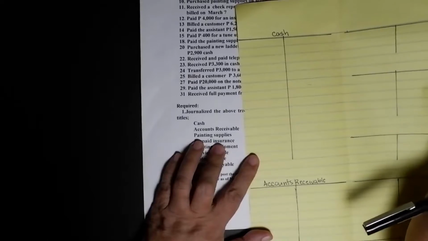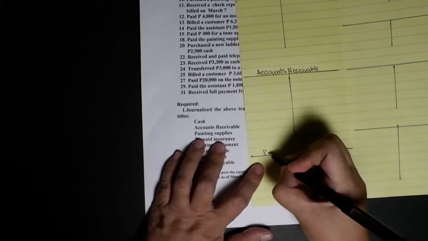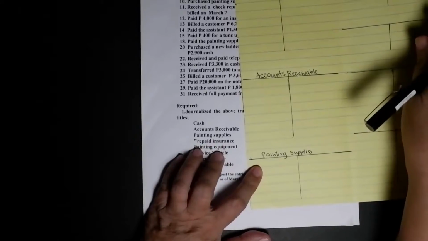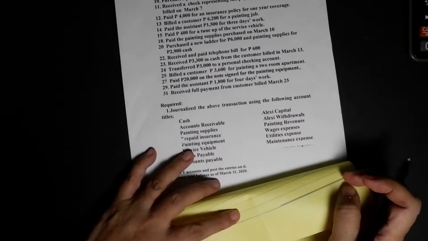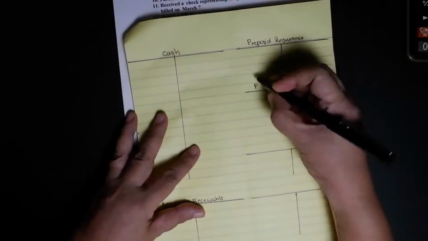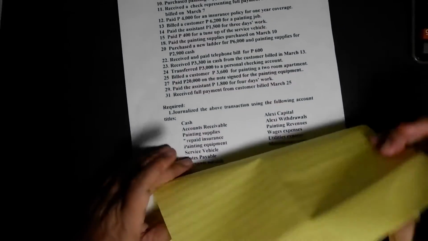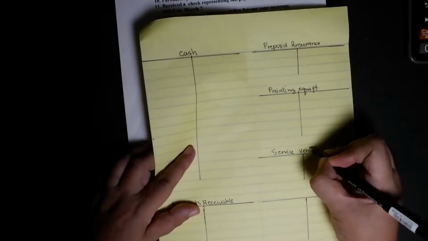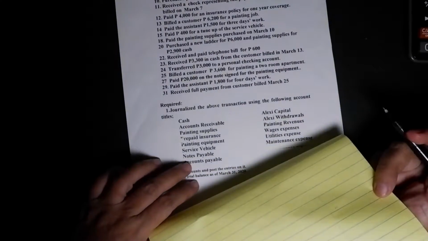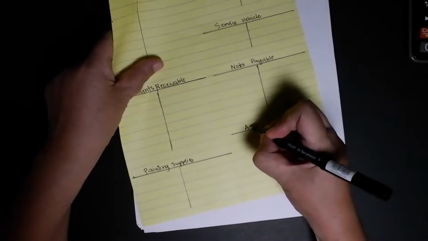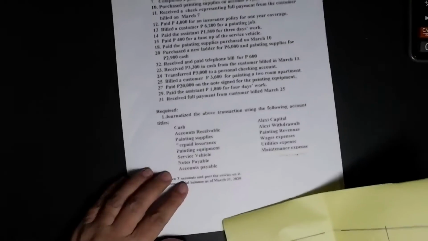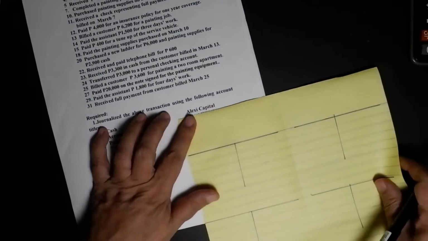Next is painting supplies. Then we have prepaid insurance. Next is painting equipment. Next is service vehicle. We have notes payable and accounts payable. Then, Alexi Capital.